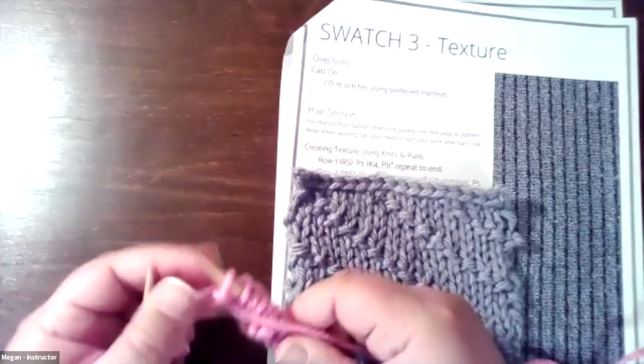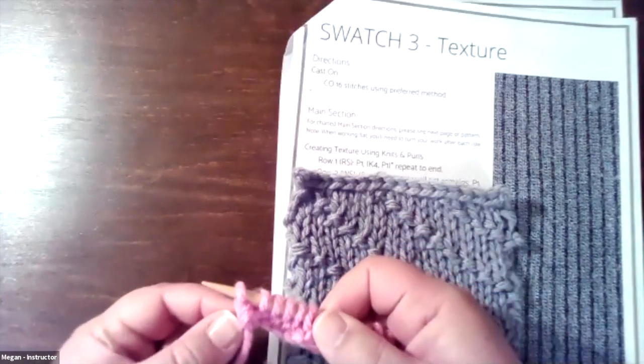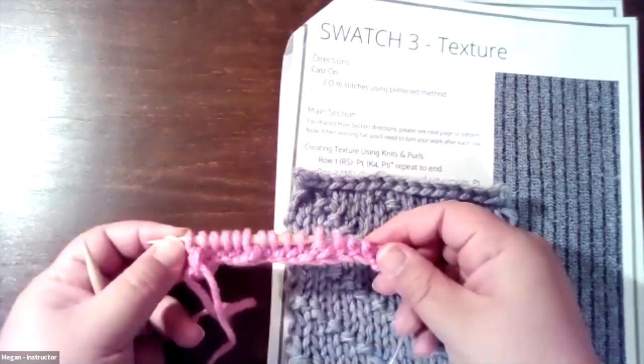And purl 1. Okay. So in this case, it worked out. Yay, I did my job. And if it doesn't, then that's usually when I'm like, wait, did I cast on the right number of stitches? You know, what happened here?